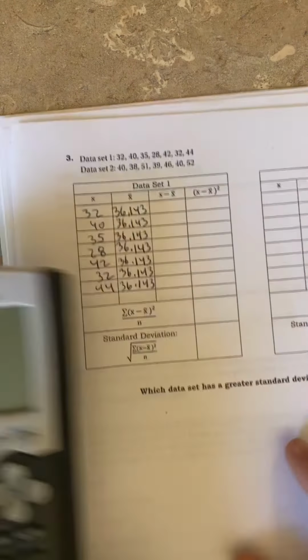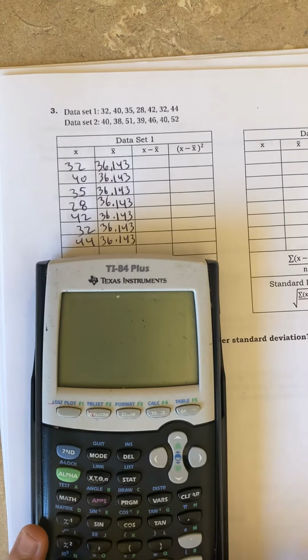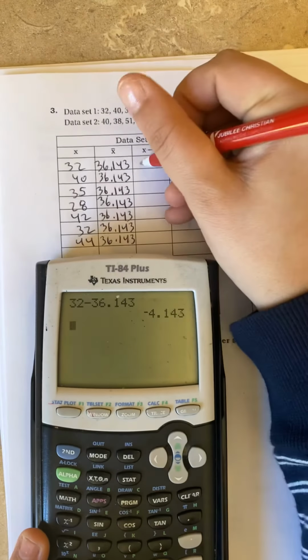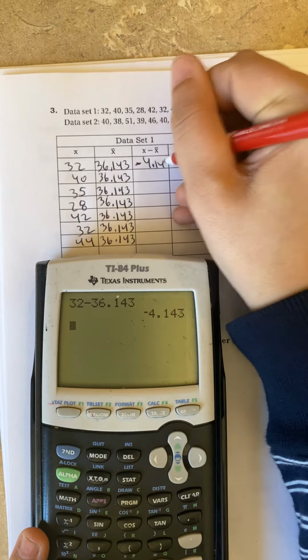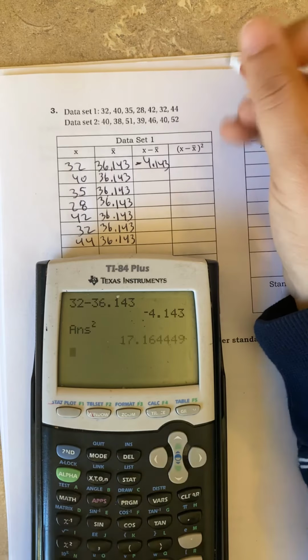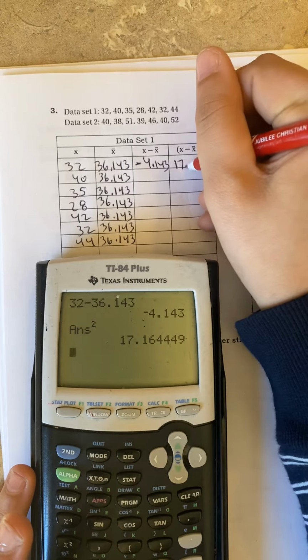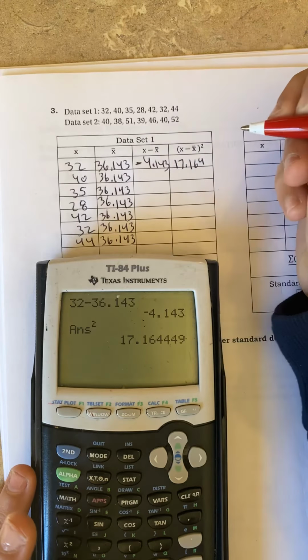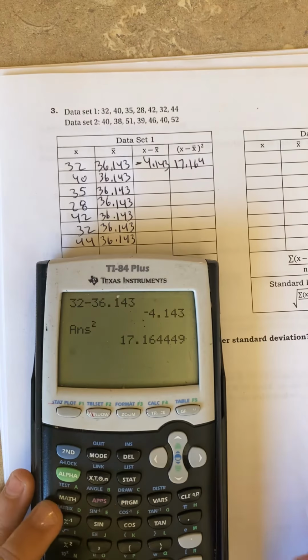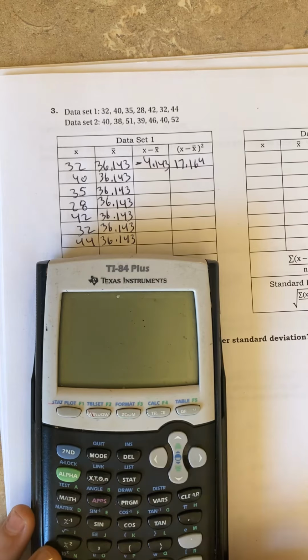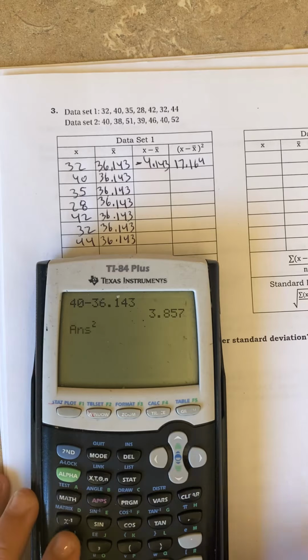All right, so we're going to subtract all of our x values. So 32 minus 36.143 gives me negative 4.143, and then we're going to square it to give me 17.164. Okay, and then we're going to do the same thing with the rest of our columns. So 40 minus 36.143, and then square it.